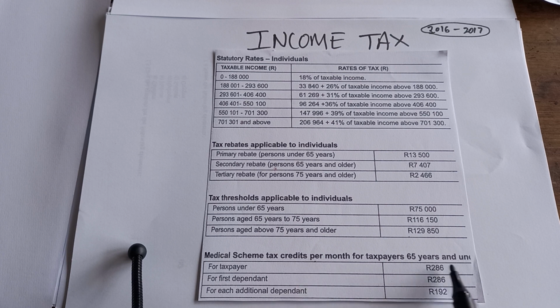So when deducting, you have to divide the annual income tax by 12 to convert it to monthly income tax, and then minus 286, minus 286 if there is a spouse, minus 192 if there is a child. If you have more than one dependent, then you're going to adjust the 192 accordingly.